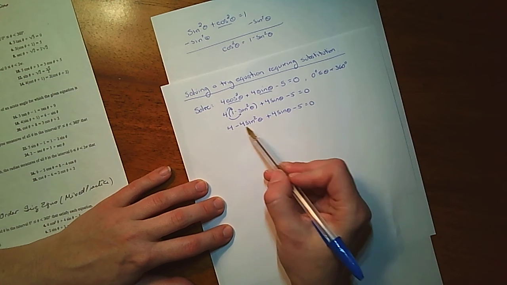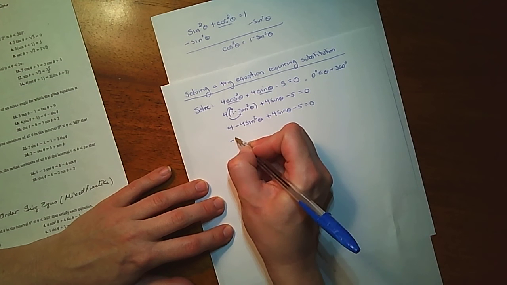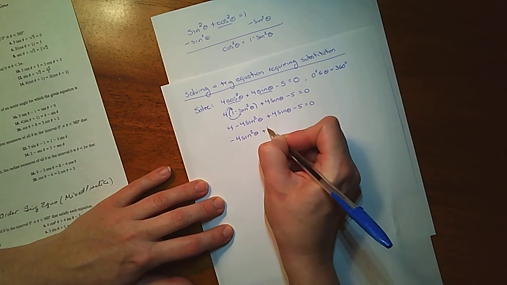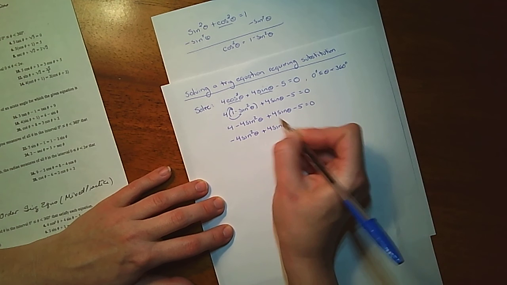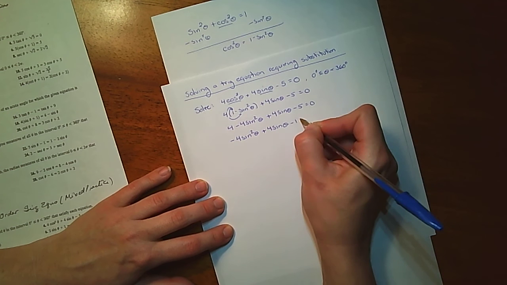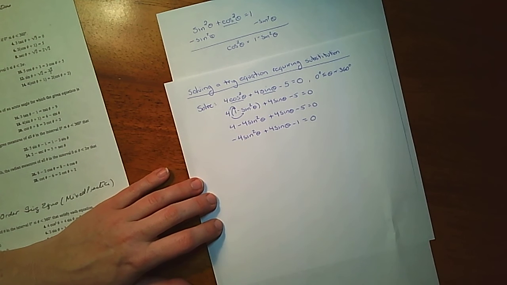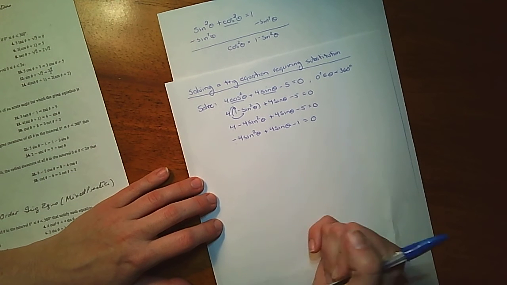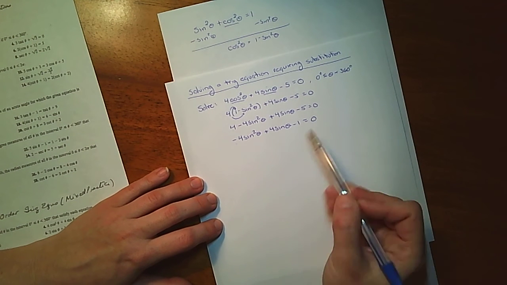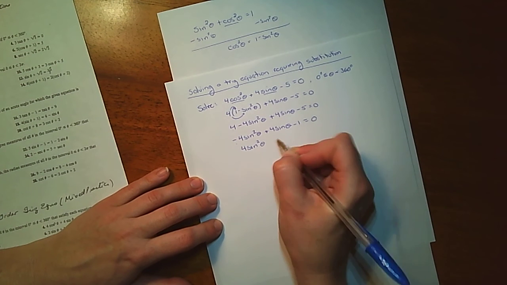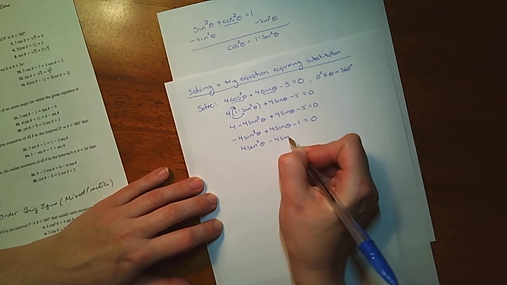So now I'm going to clean it up. I'm going to put my squared first. So negative 4 sine squared theta plus 4 sine theta. And combining like terms here, that makes a minus 1 equals 0. Now, what I absolutely hate about this equation is the negative out in front. So what I'm going to do is invisibly multiply through by a negative 1, which would change all the signs in the equation.